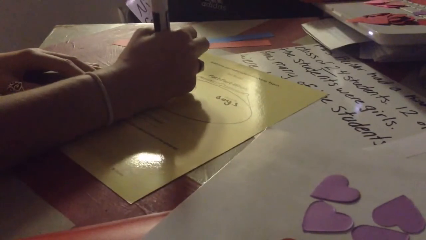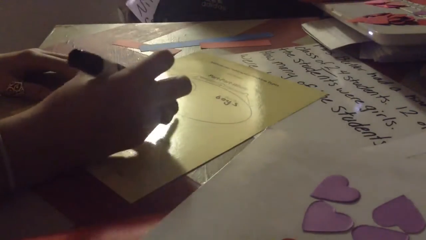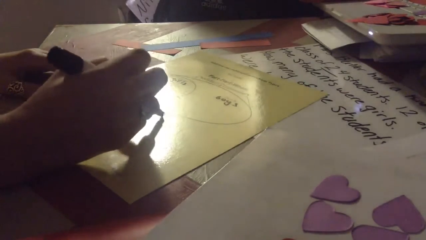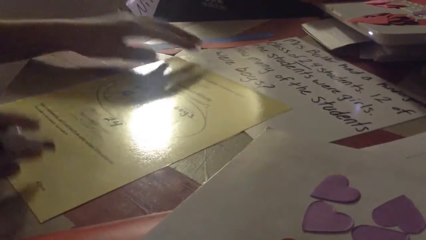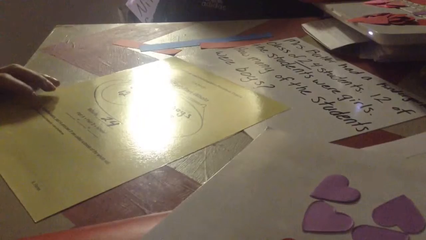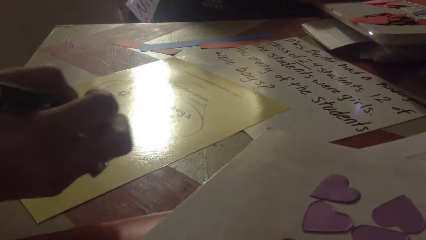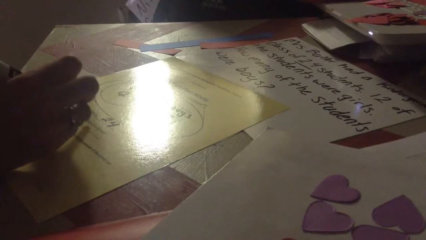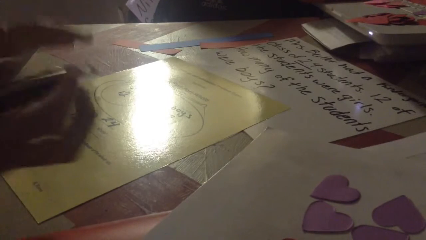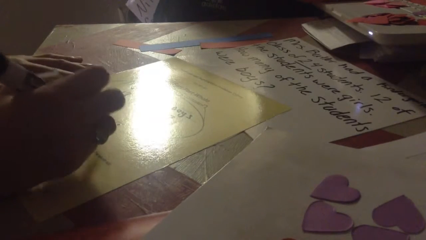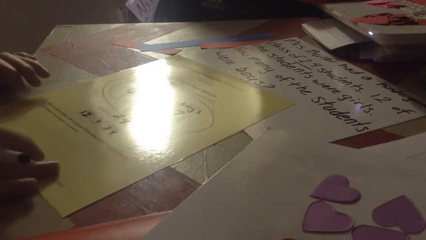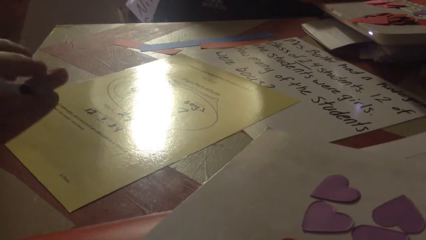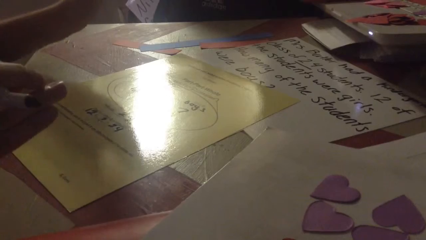And so we'll put a 12 here for girls. The whole number of students is 24, and then we don't know how many boys there are. So part A right here in the algebra part would be 12 plus question mark, because we don't know, equals 24.